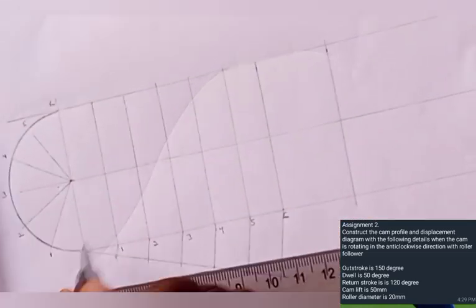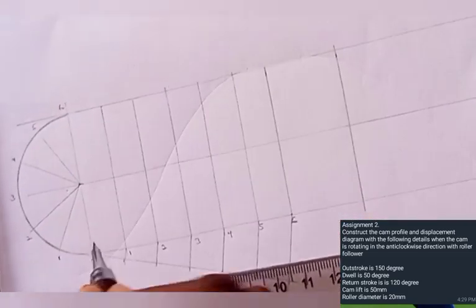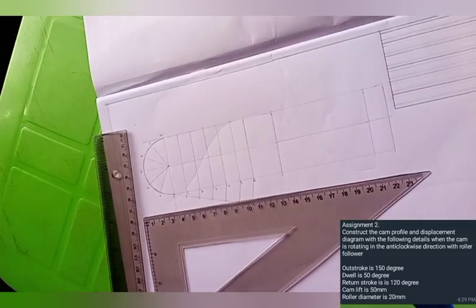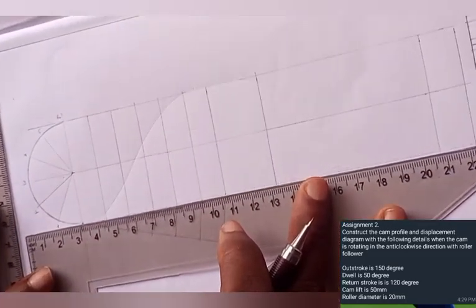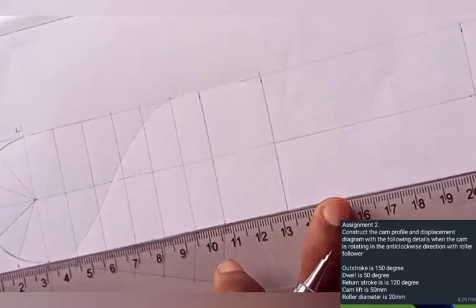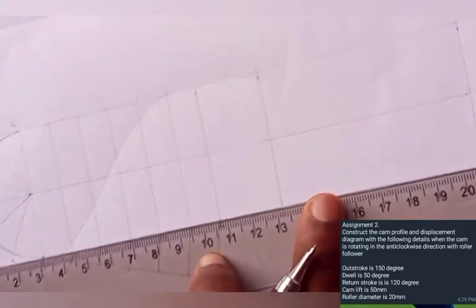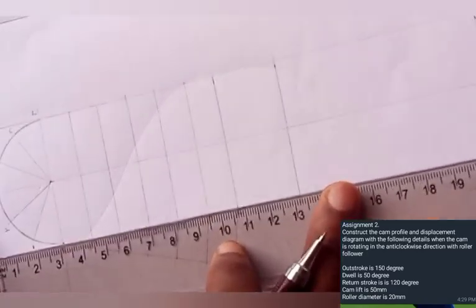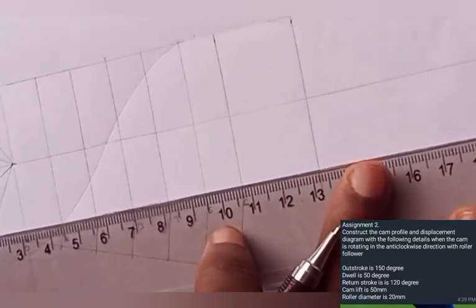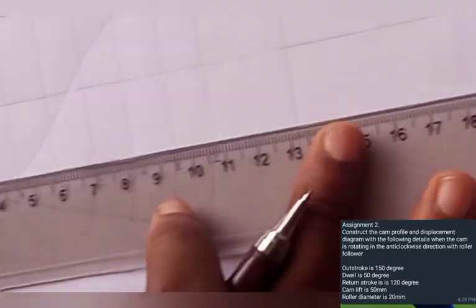So line 0 is meeting, this is our point of intersection. So you take your ruler. Pardon me, I was supposed to use my T-square and my set square, but my T-square is broken, so I improvised. That was why I'm using my ruler and my set square.